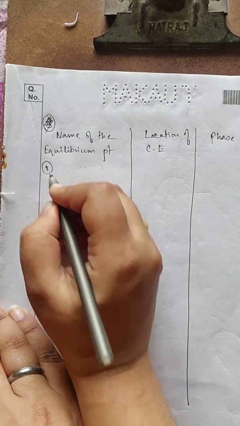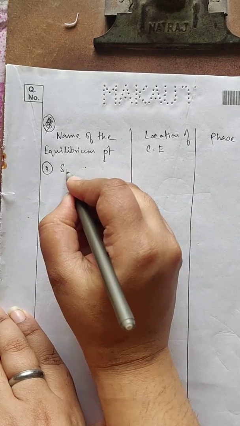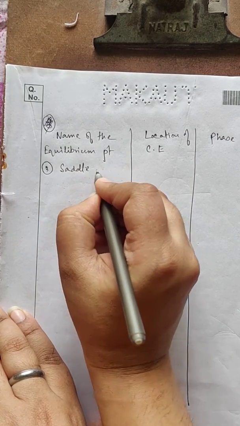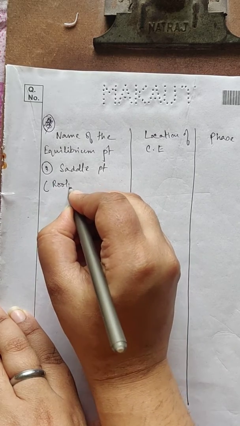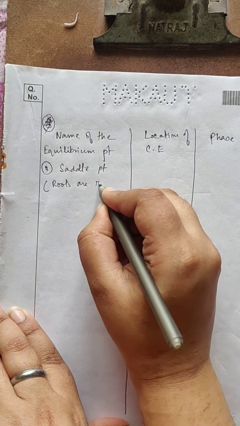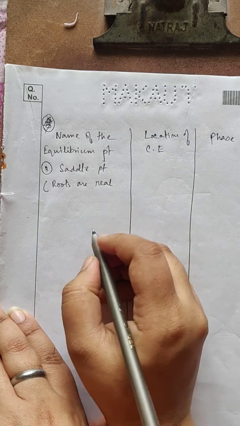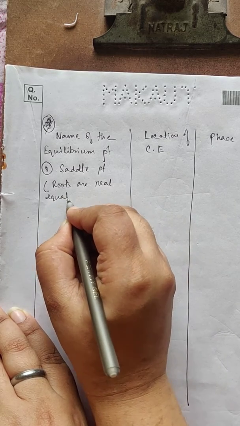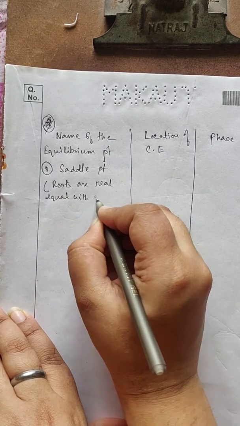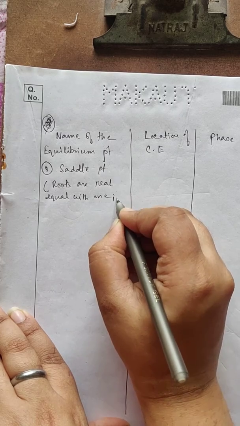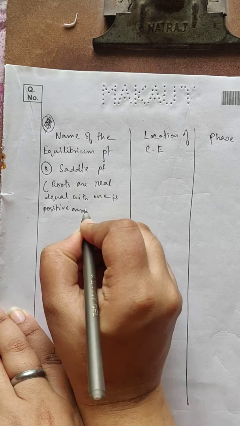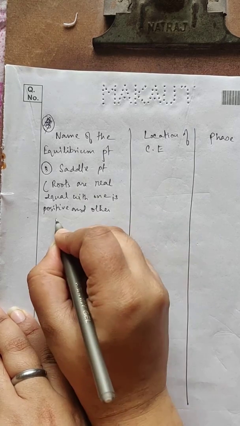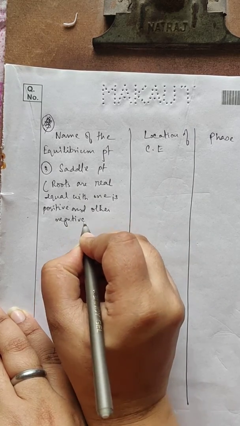So next, number 3, it is saddle point. Saddle point says roots are real, unequal, with one positive and the other negative.